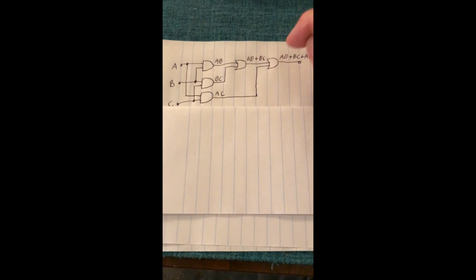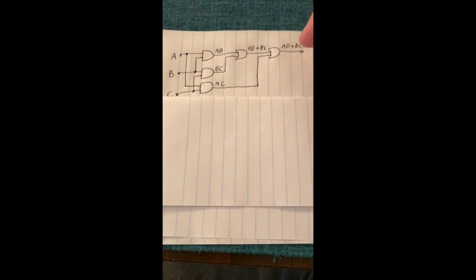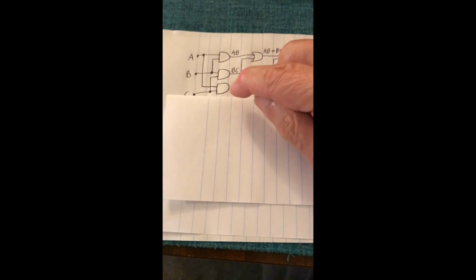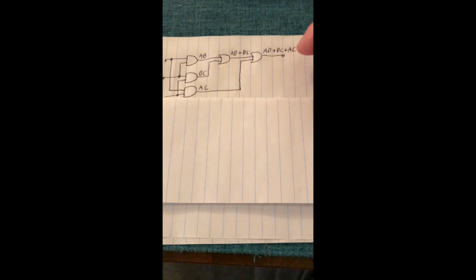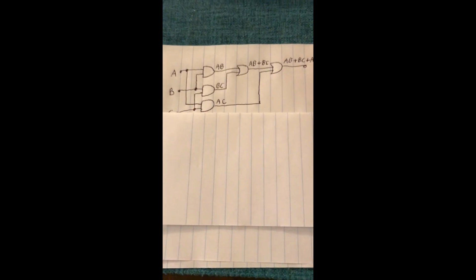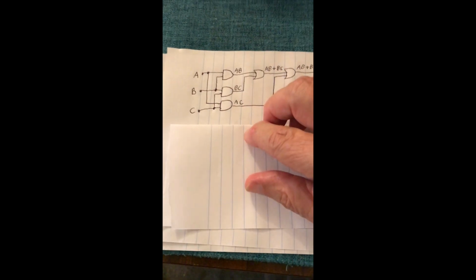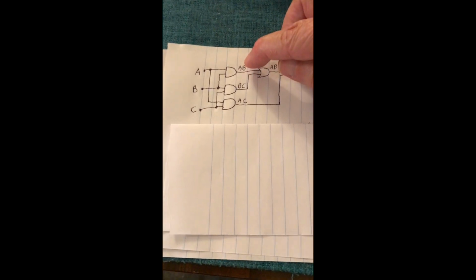And then finally, this OR gate is ORing together the AB or BC with the AC output of this AND gate, giving us an output represented symbolically this way. Okay, and so this is sort of a natural way of thinking about how to detect a majority. We're going to detect any minimal majority, which for 3 voters is A and B, or B and C, or A and C. It takes 2 of the 3 to make the minimal majority.